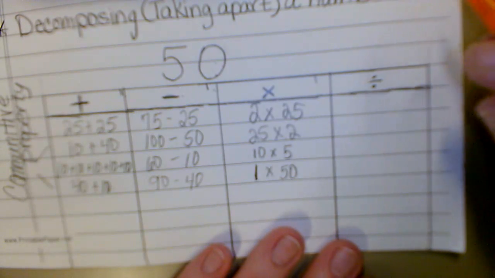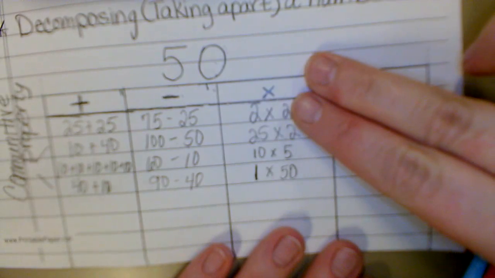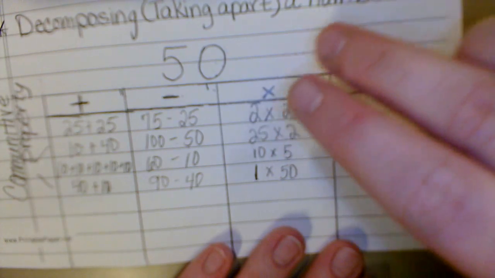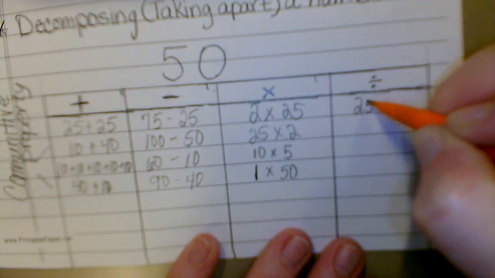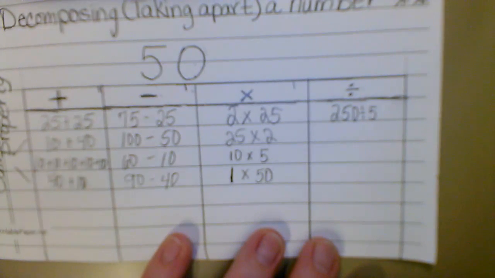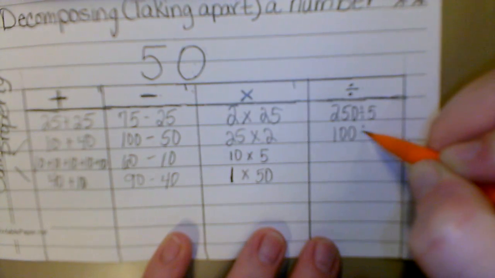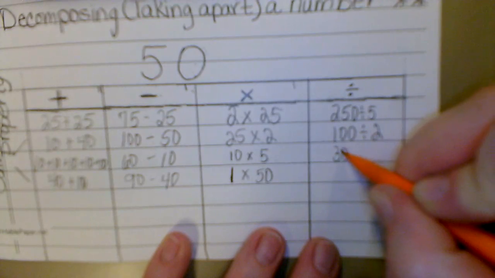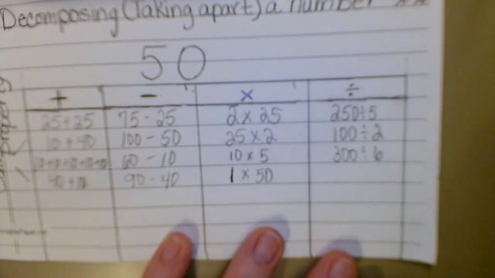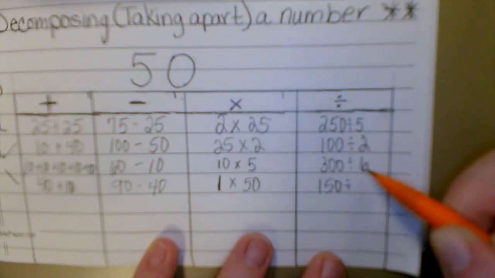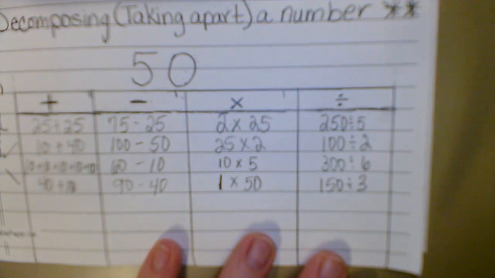Okay, so when I'm thinking 50s, if I count by 50s, I go 50, 100, 150, 200, 250. Okay, so 250 is 5 groups. So if I do 250 divided by 5, it's going to equal 50. Okay, if I do 100 divided by 2, I will also get 50. If I do 300 divided by 6, I'll get 50. Okay, if I do 150 divided by 3, I will also get 50.